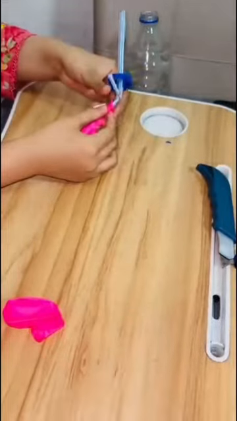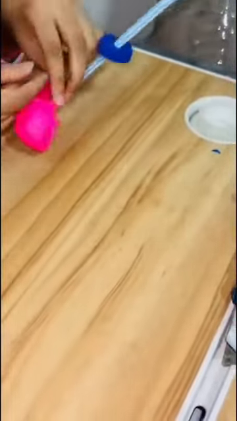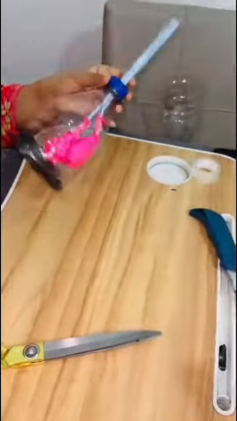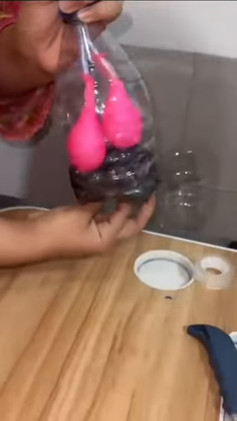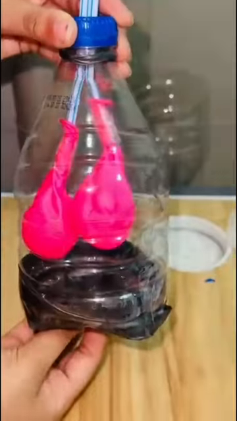When I pull the bottom balloon down, the space inside increases and the air pressure drops. Air rushes in through the straws, inflating the inner balloons. This shows inhalation, breathing in. When I push the bottom balloon back up, the internal space shrinks and pressure builds up, squeezing the air out and deflating the balloons. This shows exhalation or breathing out.